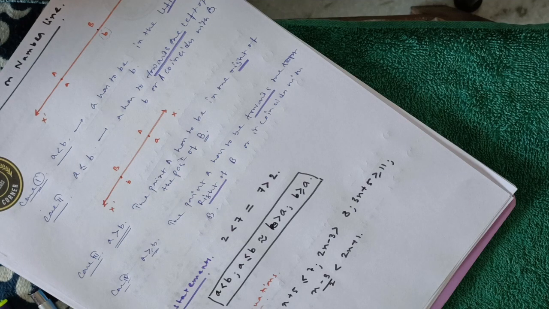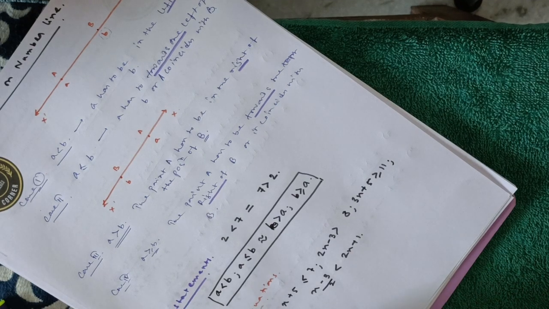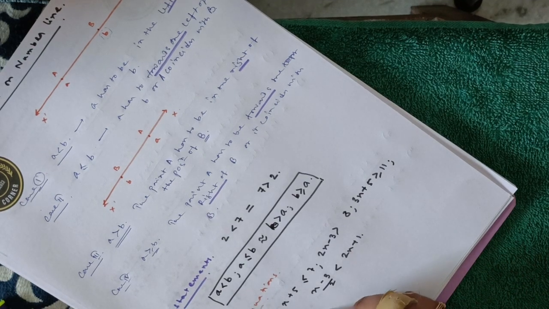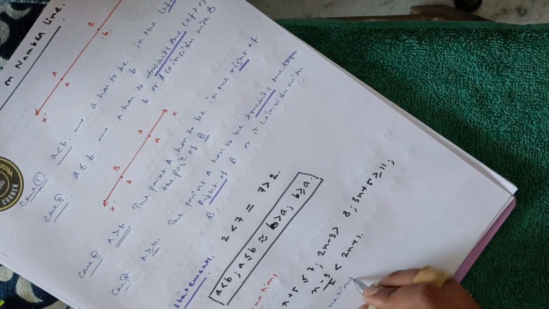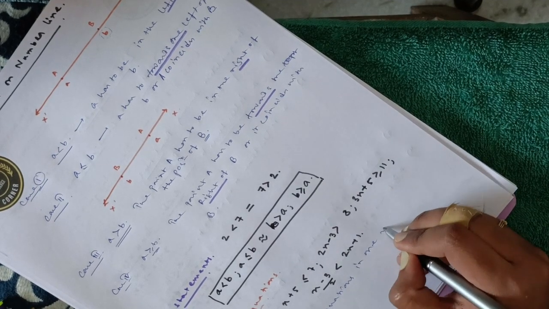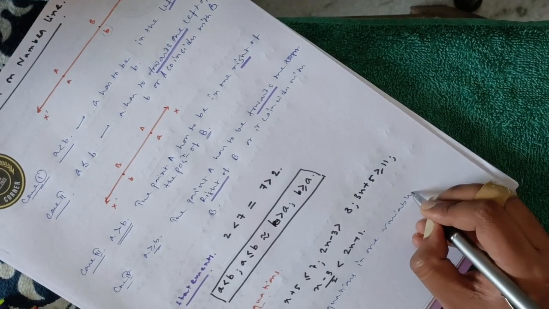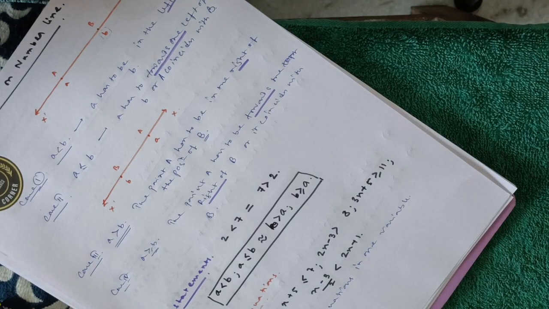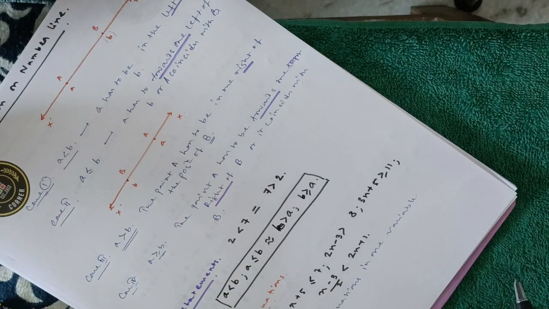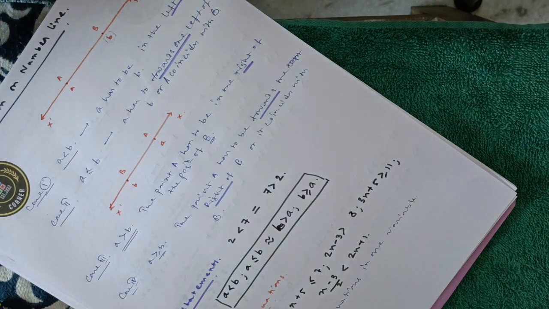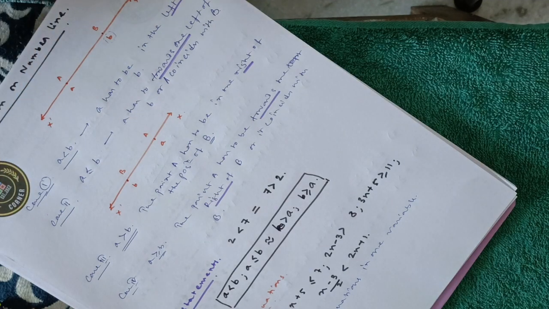These are some of the examples. These are the linear inequations in one variable. Done. So now we will go on to solving the linear inequations in one variable.